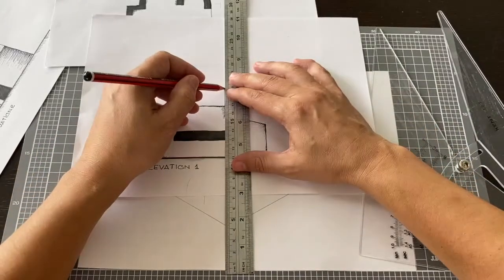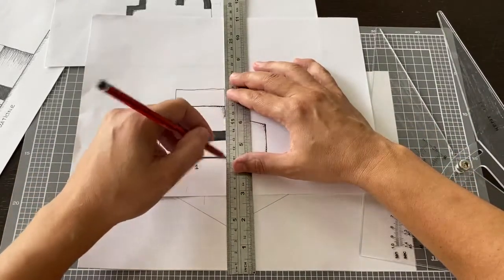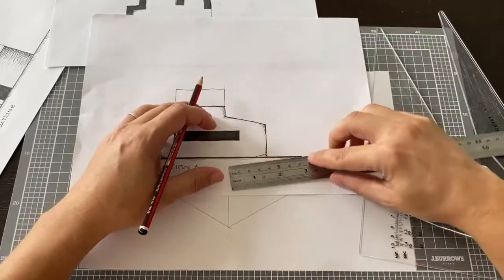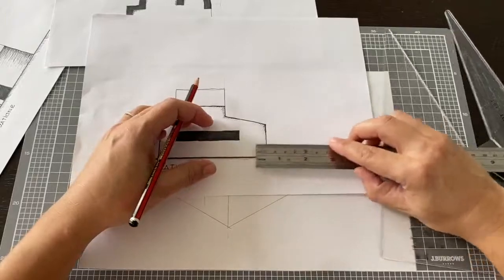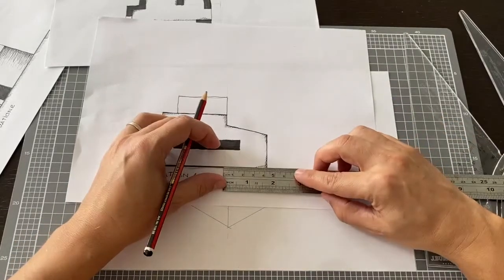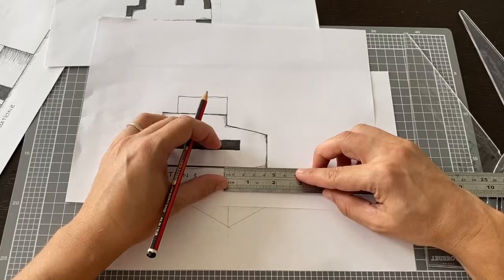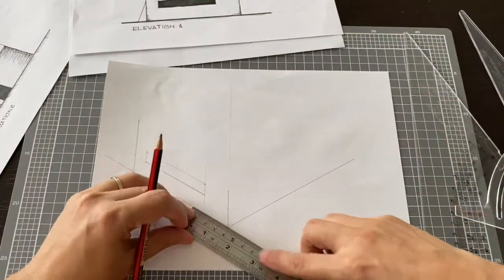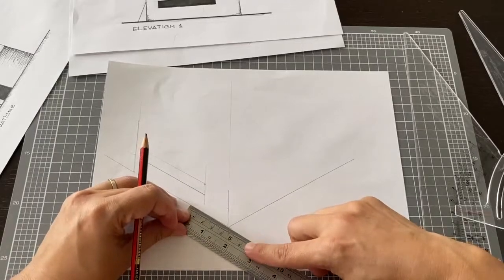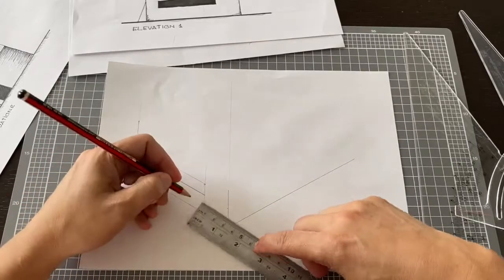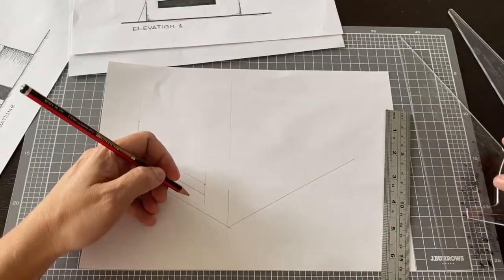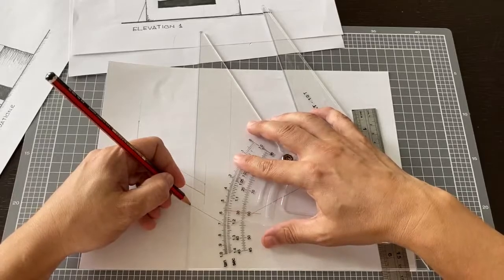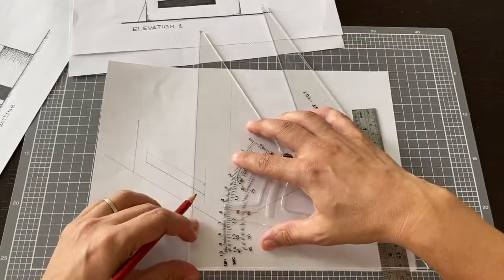So if you have this line here, which is this construction line, you measure it and you'll get roughly 4.2. So 4.2, and again a vertical line, and perpendicular as well, always.